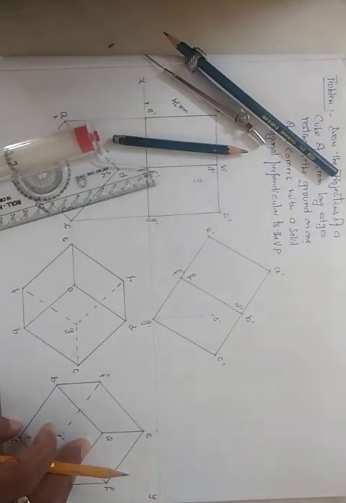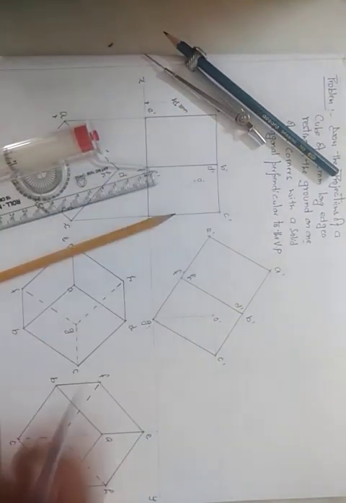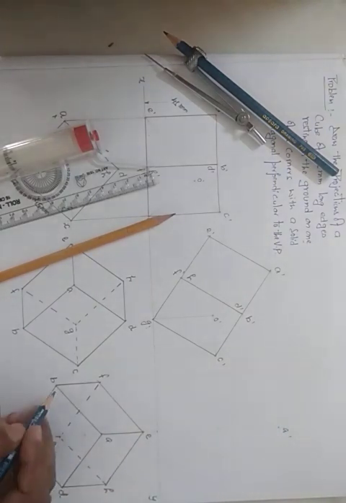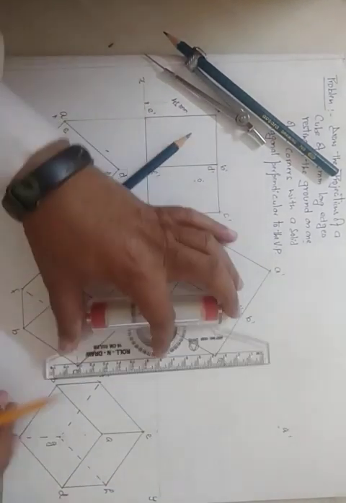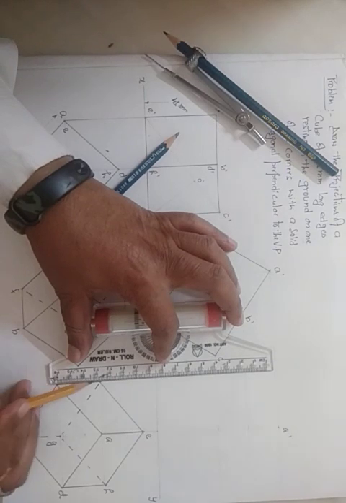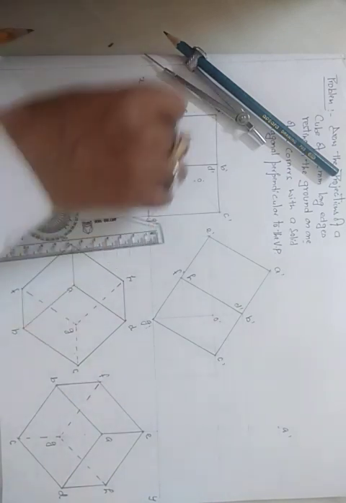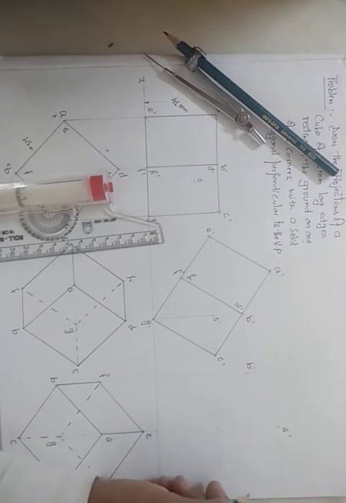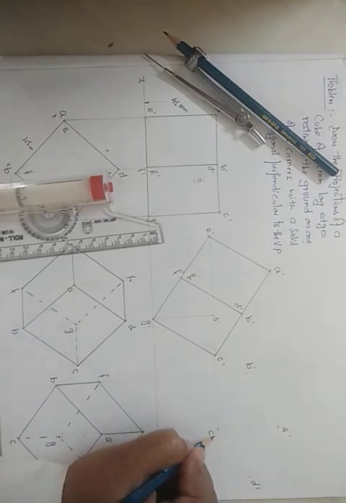Now with the help of this figure we will draw the front view. Draw parallel lines and perpendiculars from the top view. We will get the points. This will be point A dash, on the line of B the point B dash, draw perpendiculars. So this will be B dash, the opposite point will be D dash, then on this line we will get the point C dash.